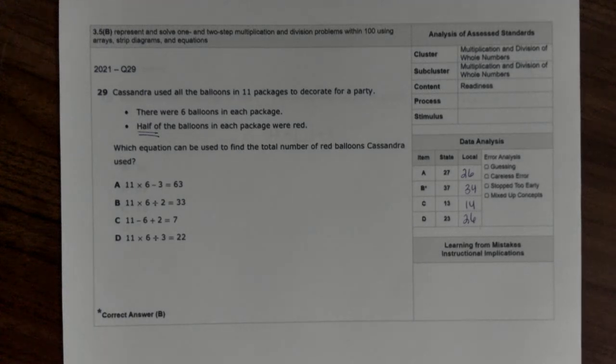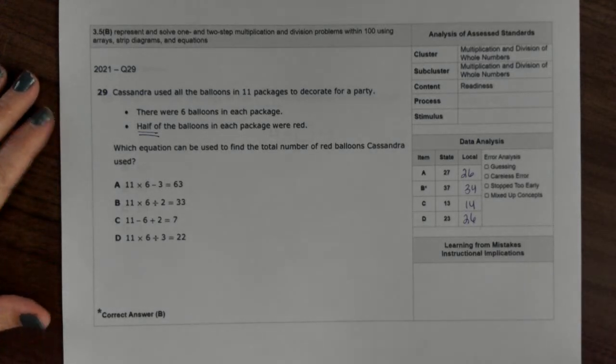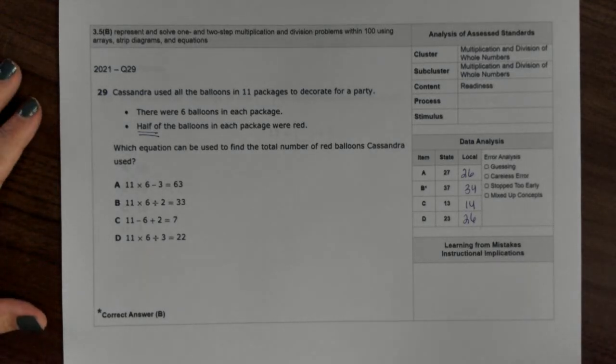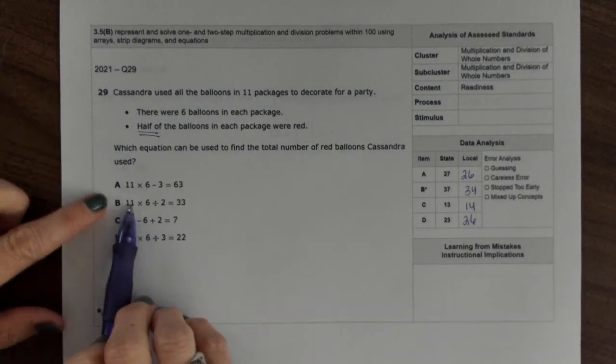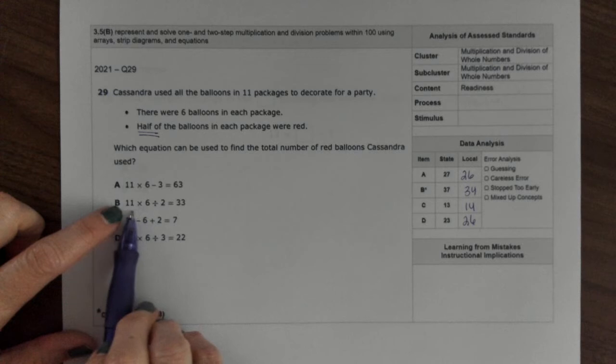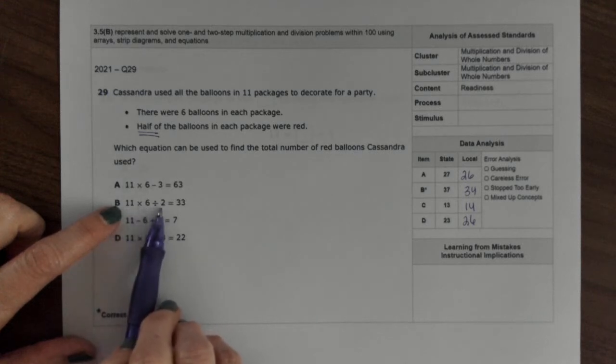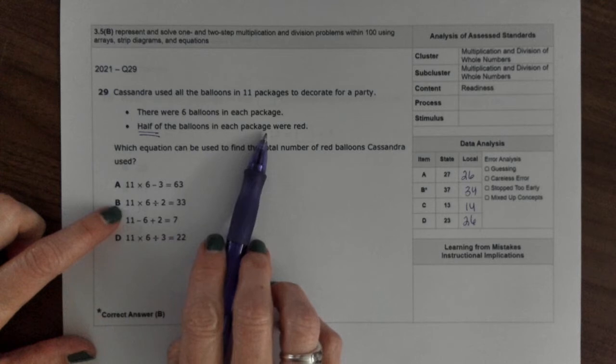And what does it mean when we take half of something? It means we're dividing it up into 2 equal groups. So I need to see something that's dividing things into 2 equal groups. So how would we model this? Well, we have equations, and we know the answer is B. So we know that we had 11 packages. There were 6 balloons in each package, so there's my equal groups, 11 times 6, and then divided by 2 because half of the balloons were red.